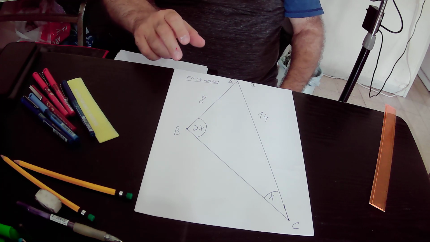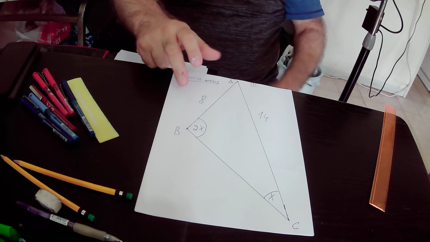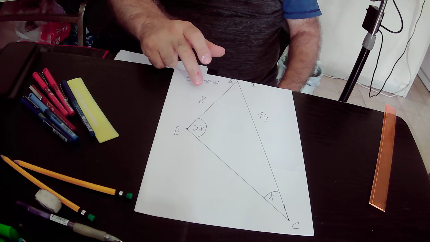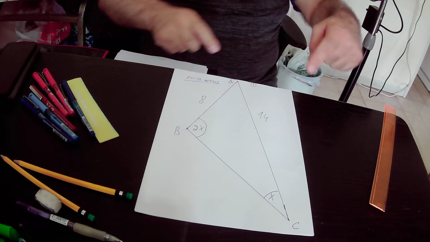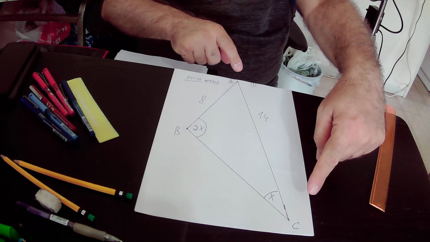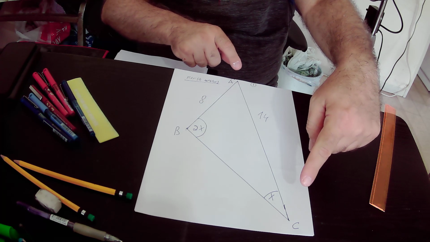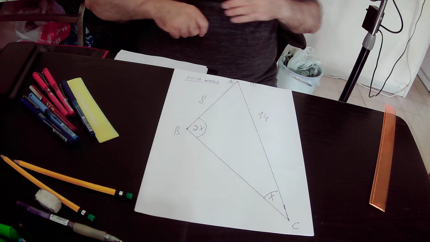We know that side AB of triangle ABC equals 8 units. Side AC of this triangle equals 14 units.